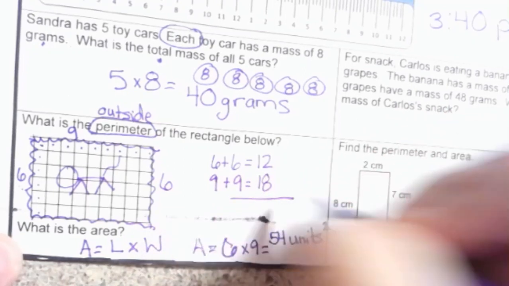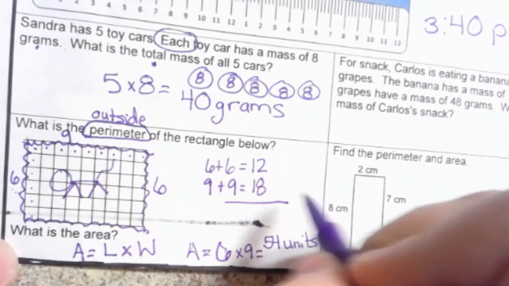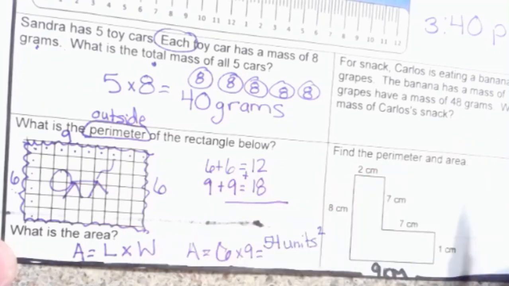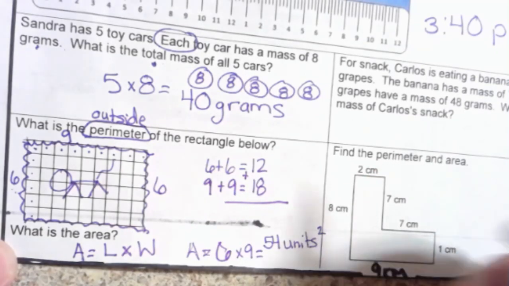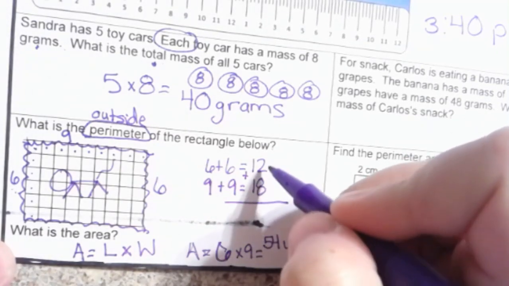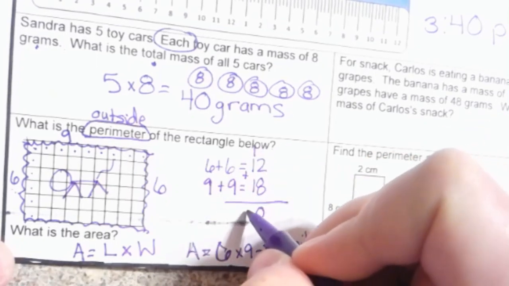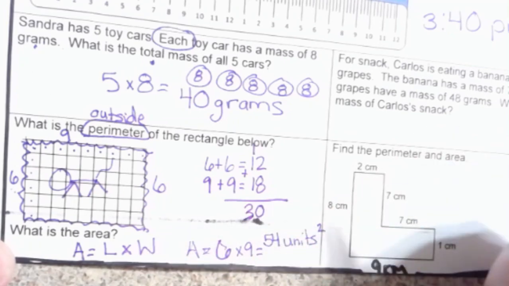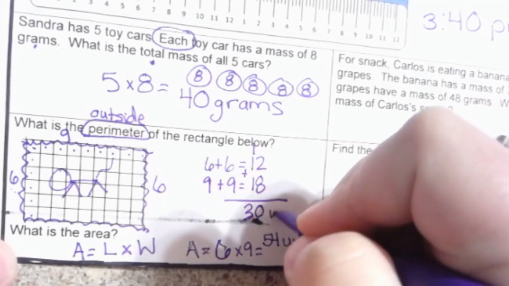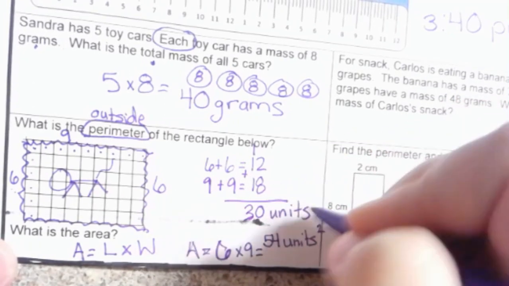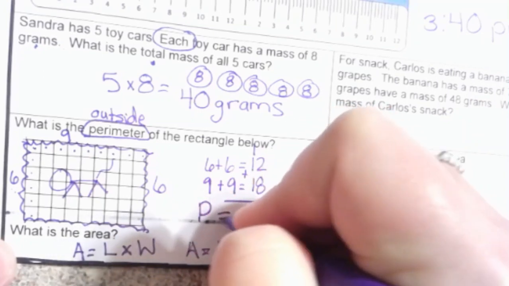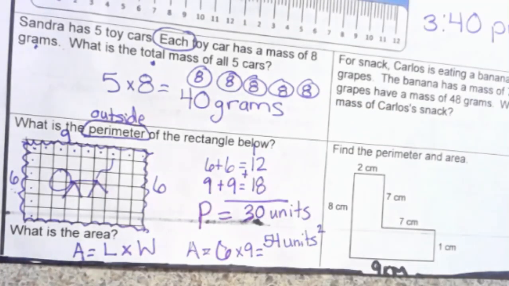And in order to make sure Sparky stays in there, we need to add those together and see how many pieces we should buy. 18 plus 12 is? We have 8 plus 2, we can break it down to 10, plus 1 plus 3 is 30 now. We carried our 1. 30. And let's label that. 30 units. And remember here, we're talking about perimeter. Perimeter is the outside.